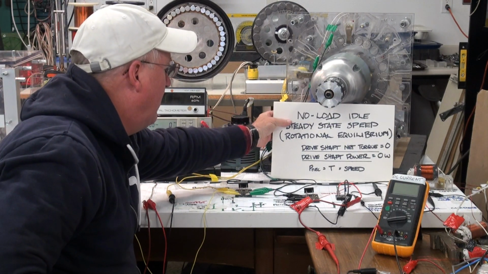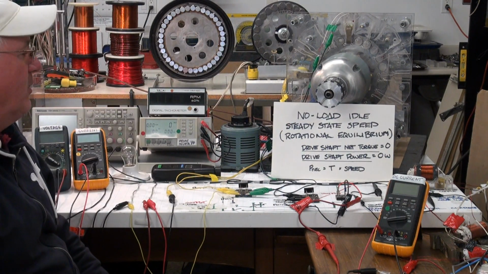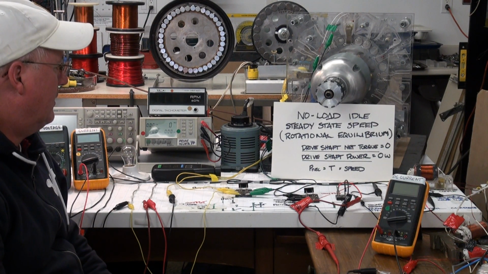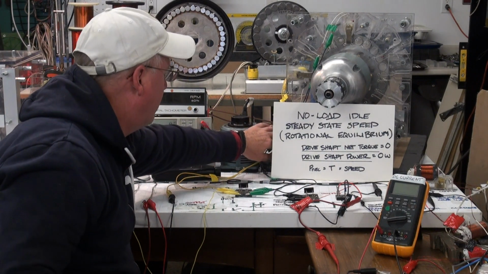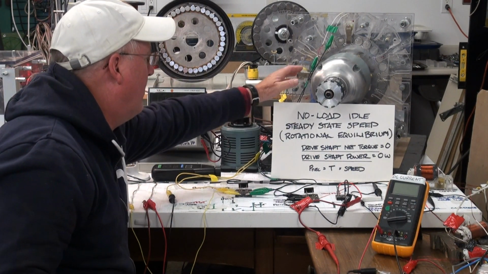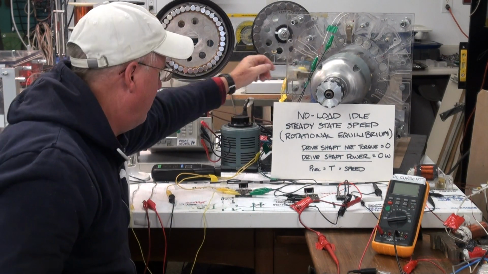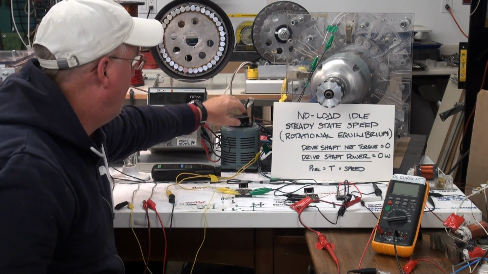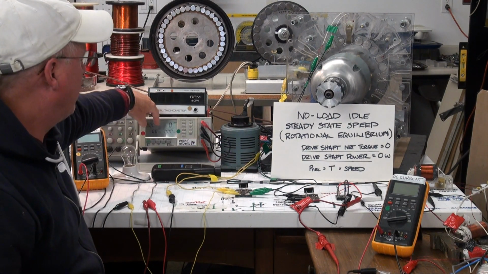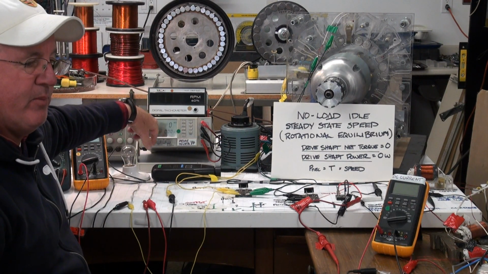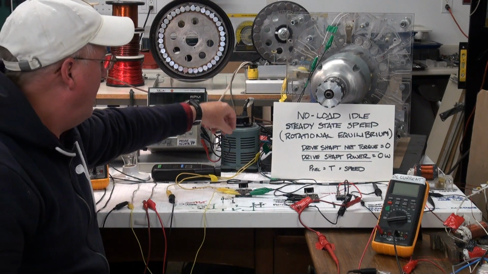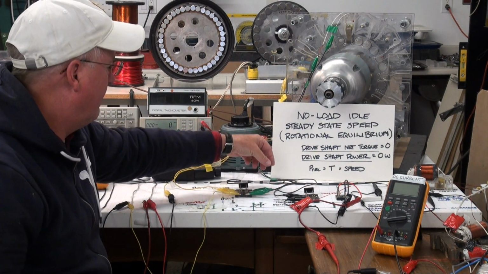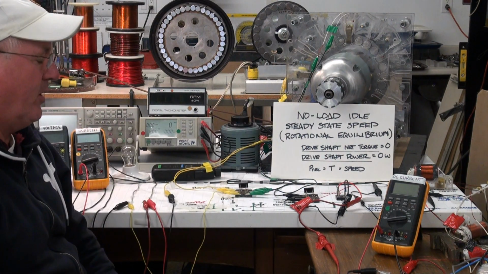Okay, so let's bring our system up to rotational equilibrium, just as a little introduction here. So we have our prime mover, which is an induction motor, and we're feeding the input to the prime mover from our variac, and we're measuring the input power to the variac. And we have 2 coils in the prototype, and they're basically color-coded yellow and green.